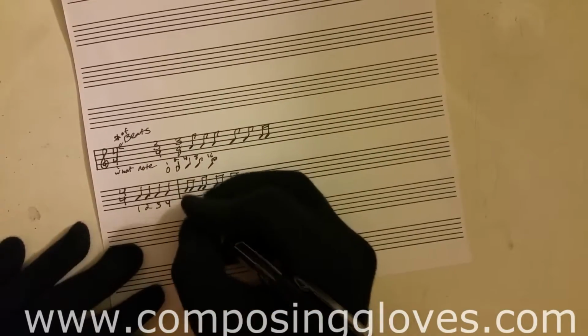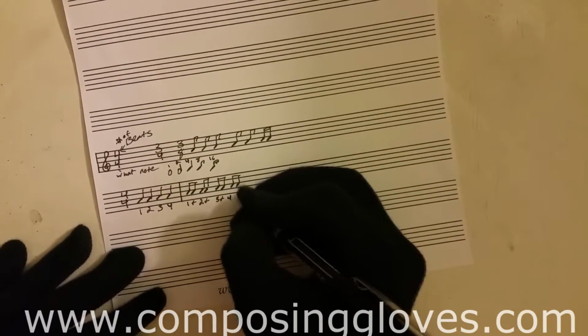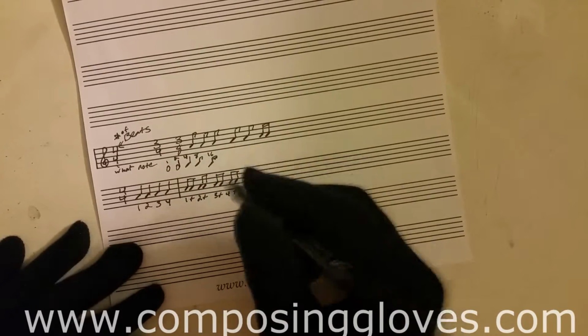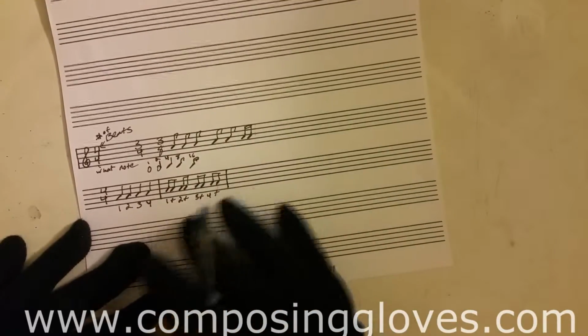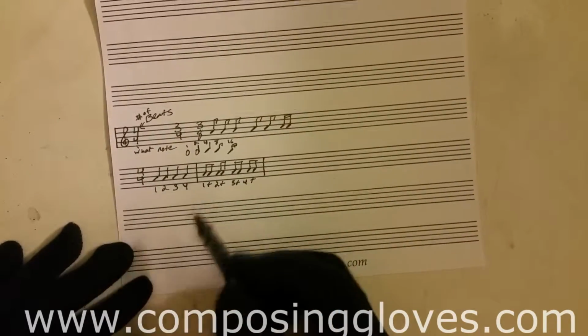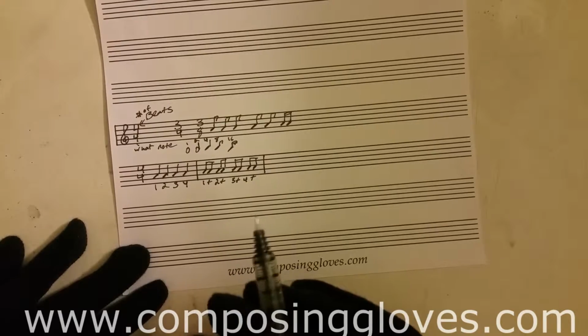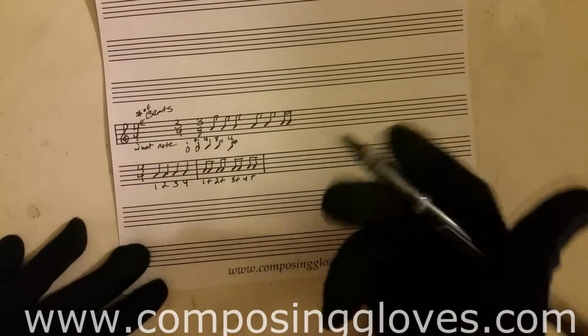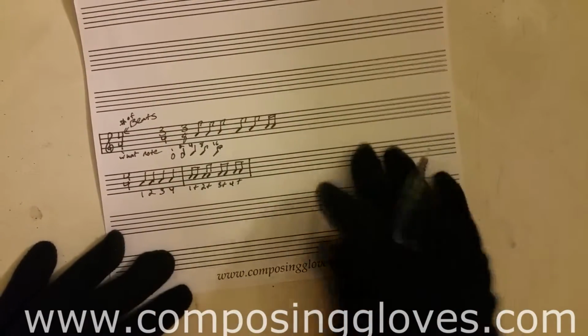This would be counted 1 and 2 and 3 and 4 and, 1 and 2 and so on. Now you could get crazy and count the ands in your quarter notes. It's much easier to subdivide and keep your tempo consistent.